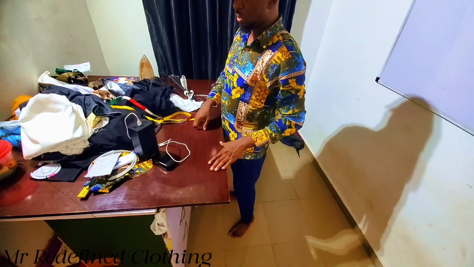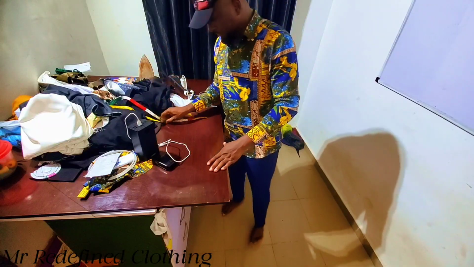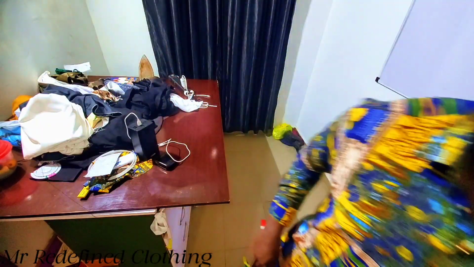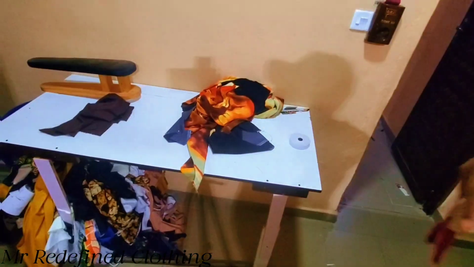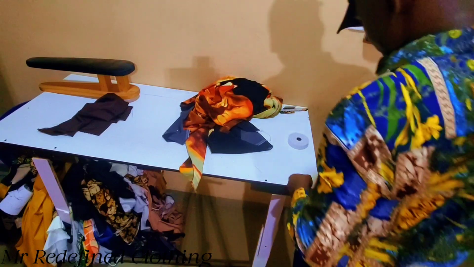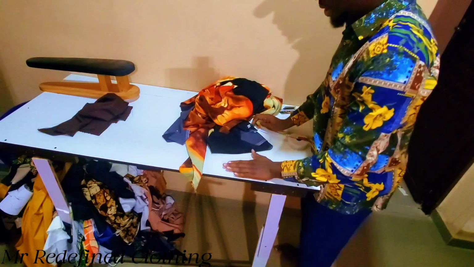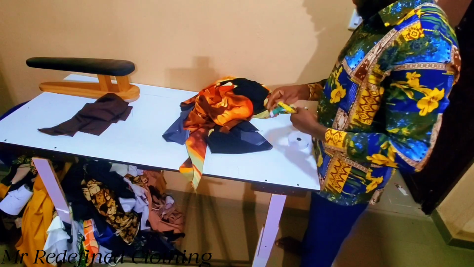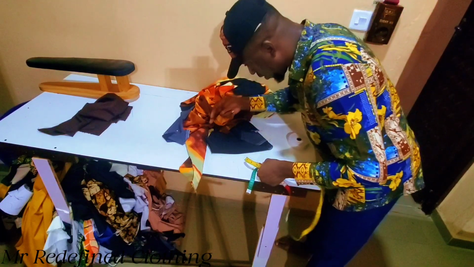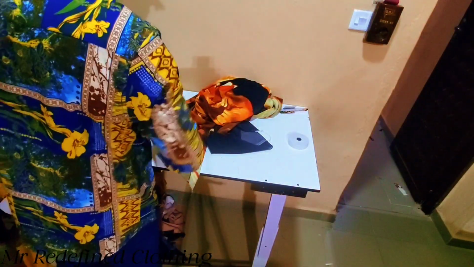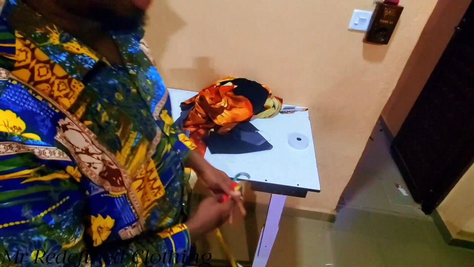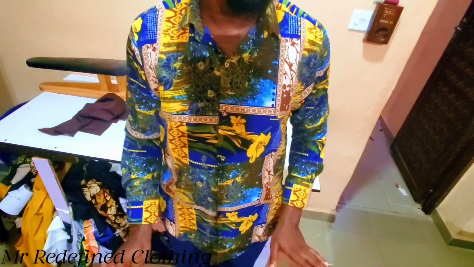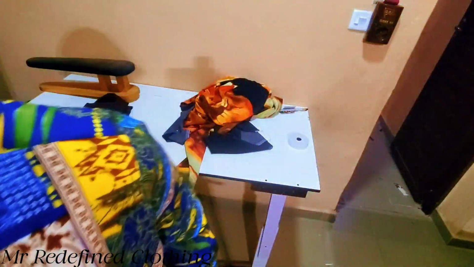Let me also show you my other tables so you can understand better what I'm trying to explain. So this right here is also the second table I have. This one is a bit below my waist point, but not too far from my waist. So I don't still need to bend down in cutting. I will just stand erect, just this way, do my markings and chalkings, and then do my cutting as well, right? So this is also how the table should look like.